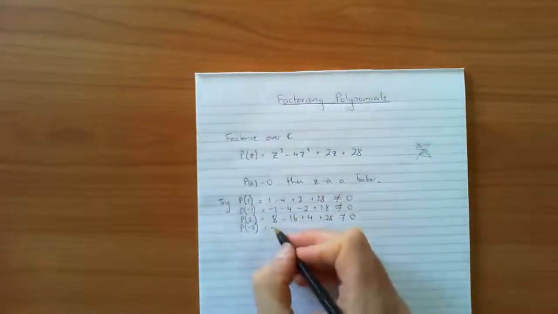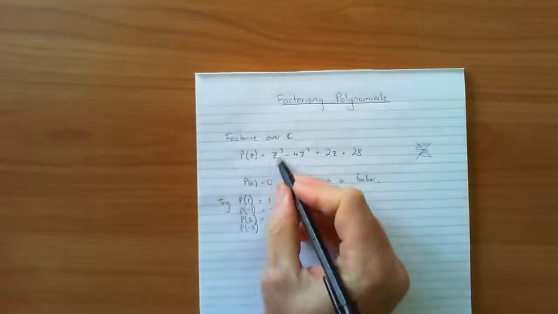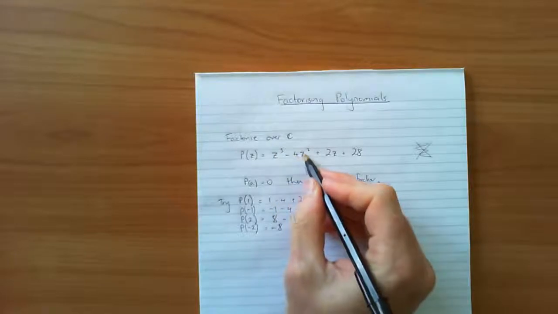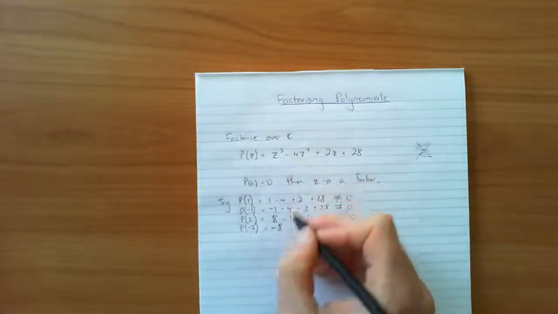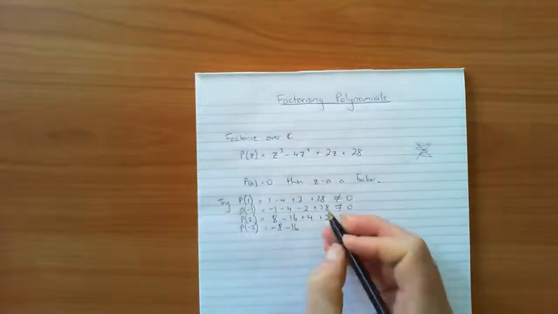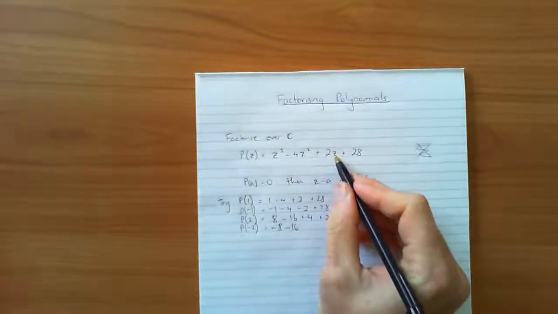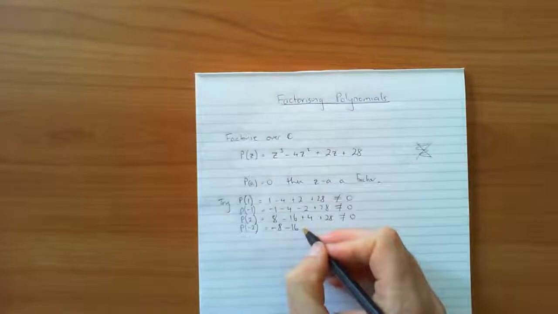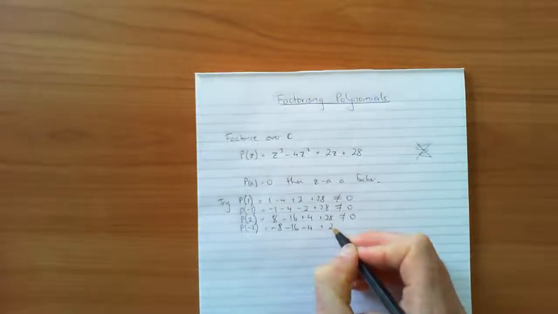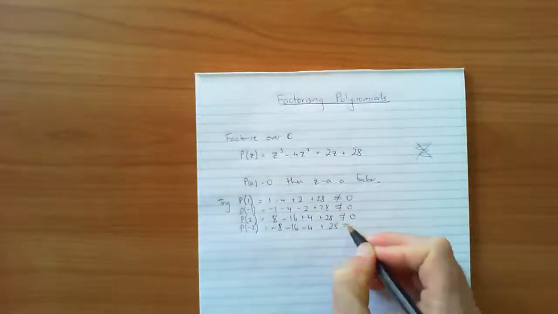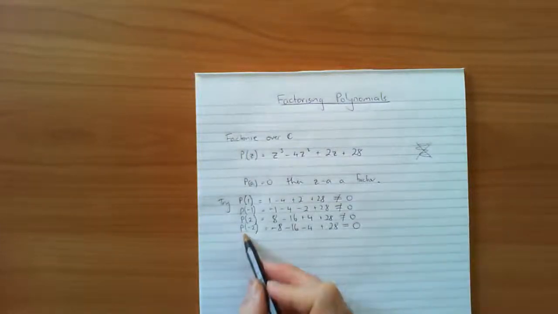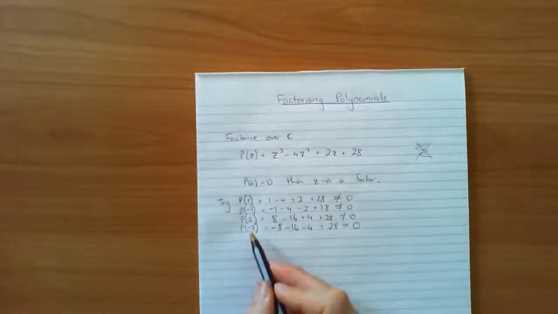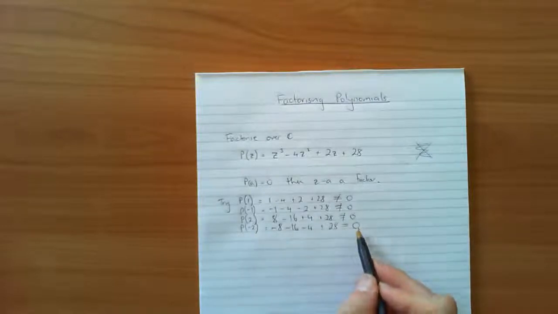Hope we get it soon. P of negative 2 will be negative 8. Negative 2 squared is positive 4, times the negative 4, still negative 16. 2 times negative 2 is negative 4, plus 28. Aha! That equals 0. We've just found that p of negative 2 equals 0.